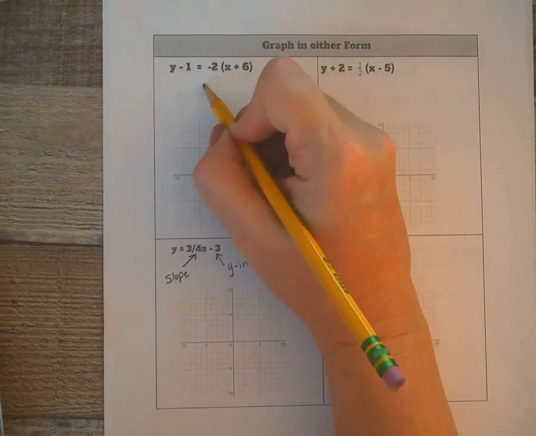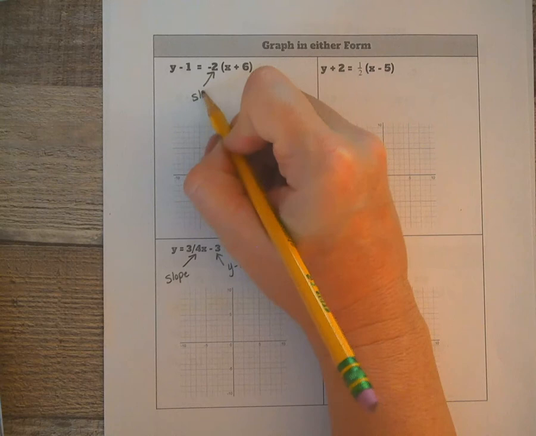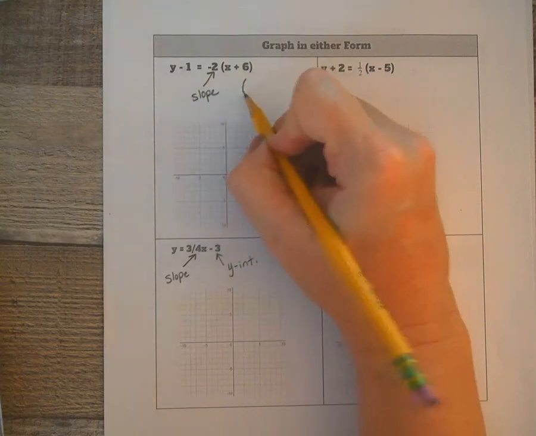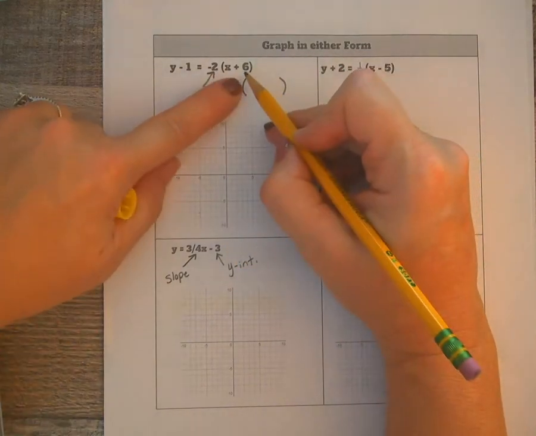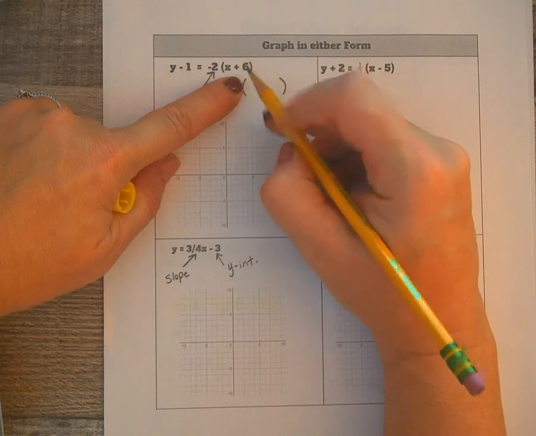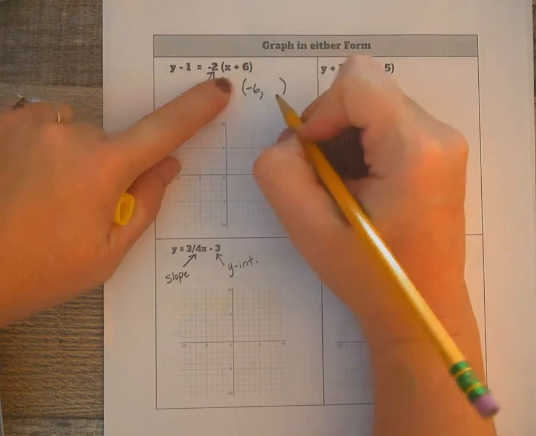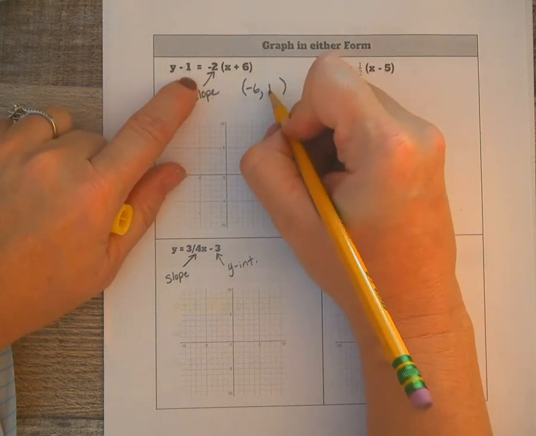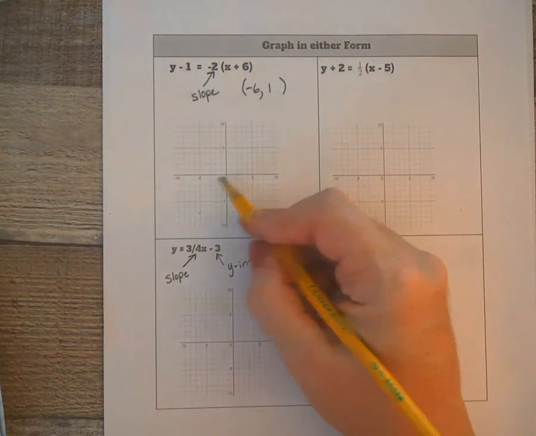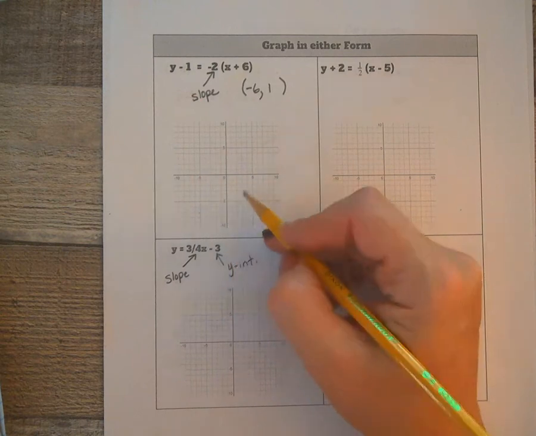And as a review up here, here's our slope. And the given point is opposite of what you see here. So since I see a +6, it's -6. And since I see a -1, it's +1. So you're going to plot that point and graph the slope.